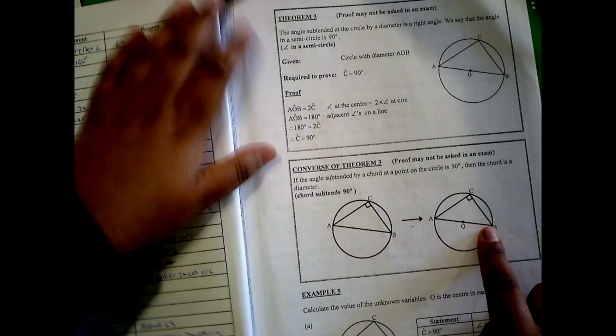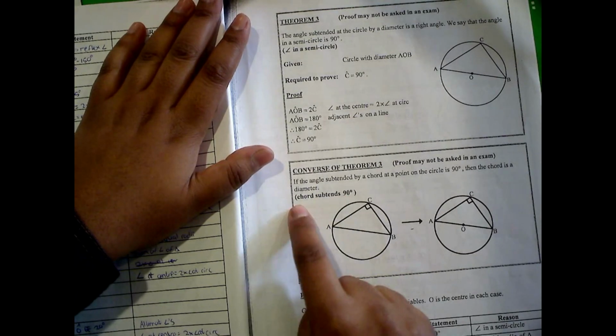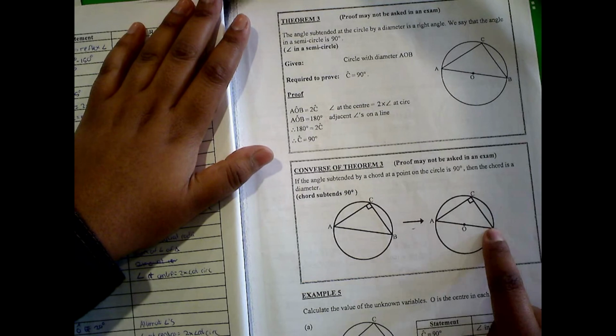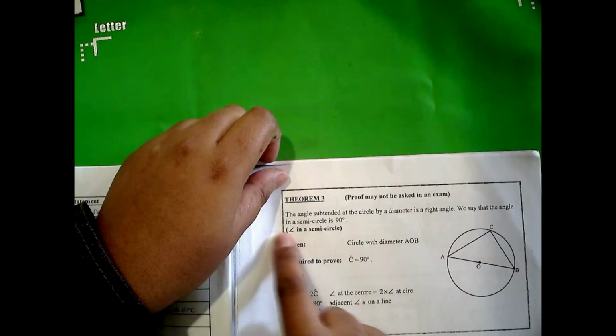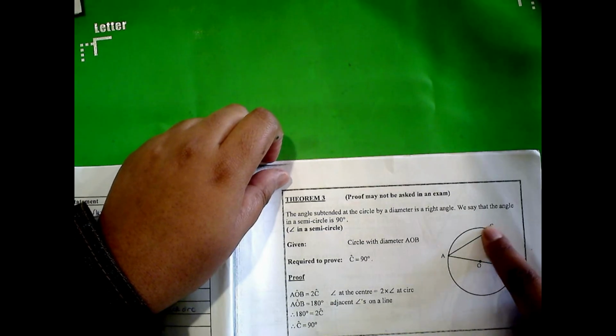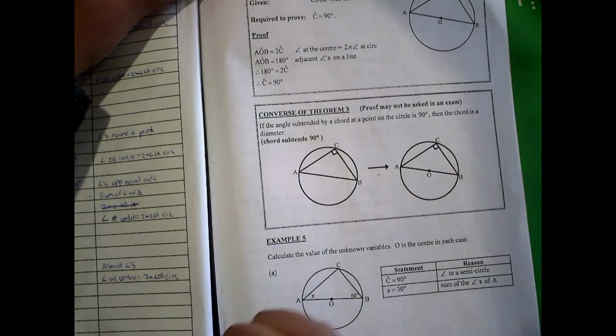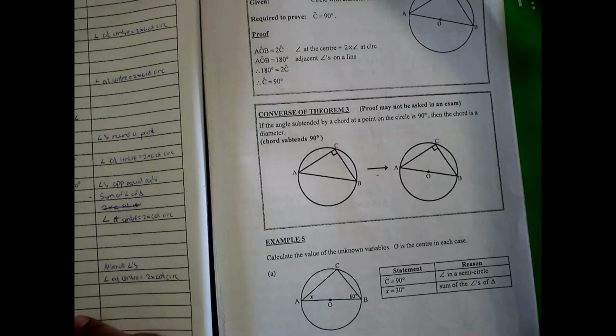Now, some of you are using the wrong wording. You only use this wording if you are proving that this is a diameter. You have to use this reason if you are proving that this is 90 degrees. So you need to go back and say, which one am I using? Am I using it for the diameter or am I using it for the 90 degrees? When you want to work out the 90 degrees, you have to say angle in a semicircle. When you want to work out that it's a diameter, you must use chord subtends 90. Okay, same thing with the other two before.